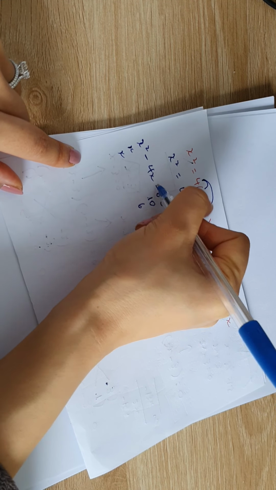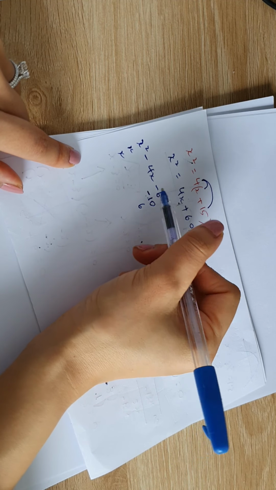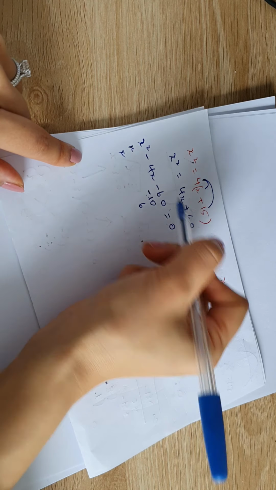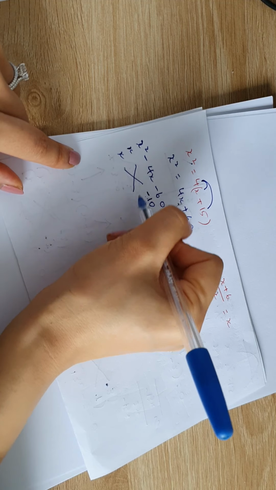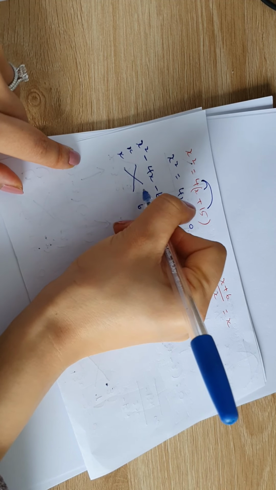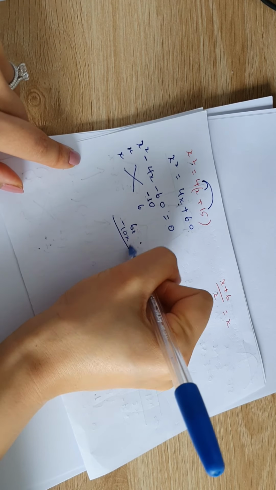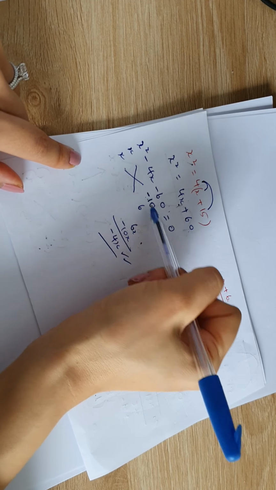So one has to be a negative. So I'm going to put my negative there. So that would give us negative 60. And do they add to give negative 4x? Of course they do. So x times 6 is 6x. Negative 10 times x is negative 10x. If you add them together, you're going to get negative 4x. So that maths checks out, which means we've got our factors.